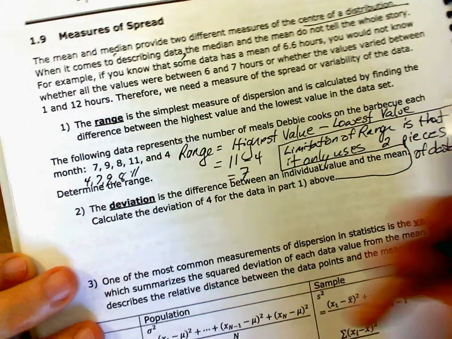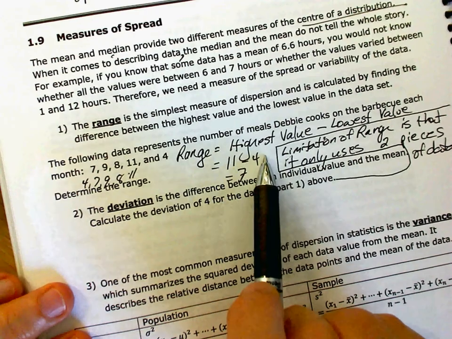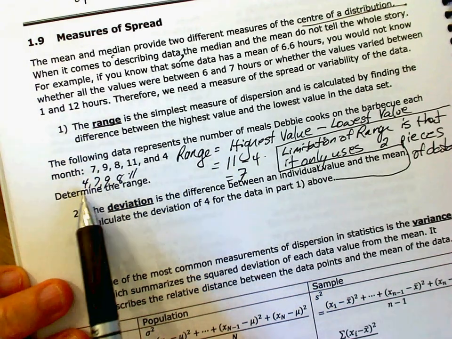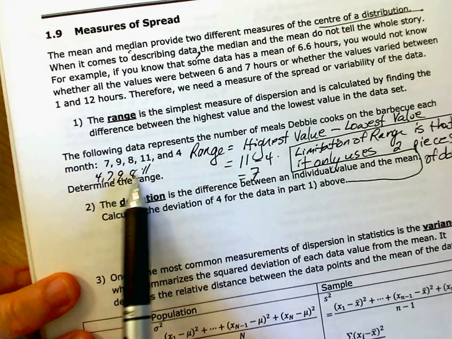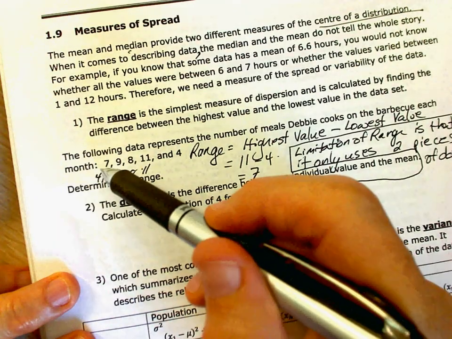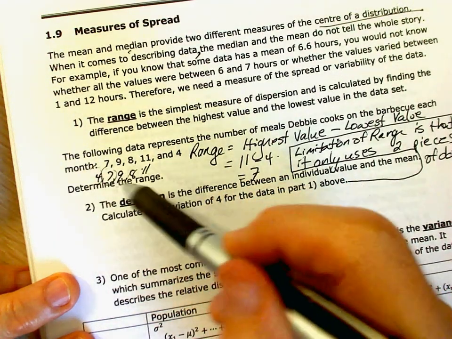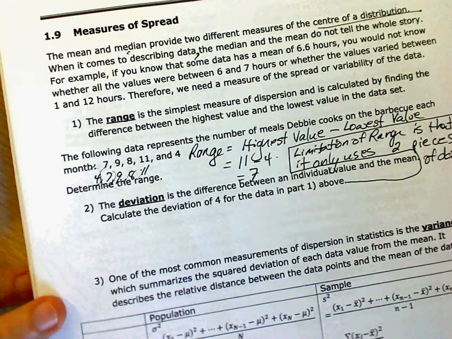Okay, so we're just using the max and the min, and so you're not getting a really nice picture of the spread. We want something that uses all the pieces of data, which standard deviation does.